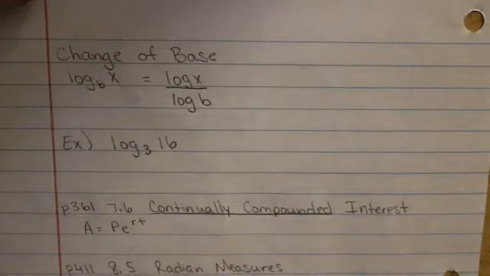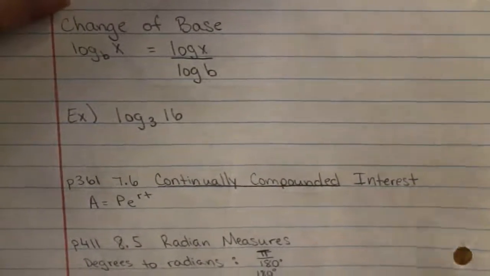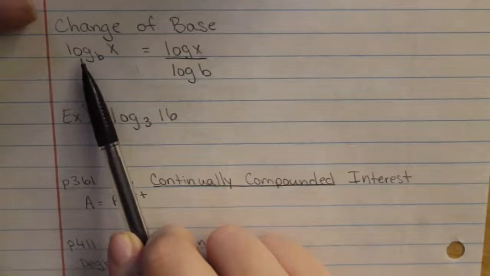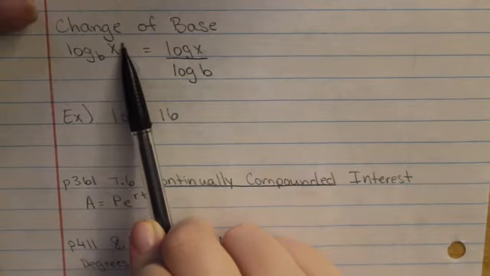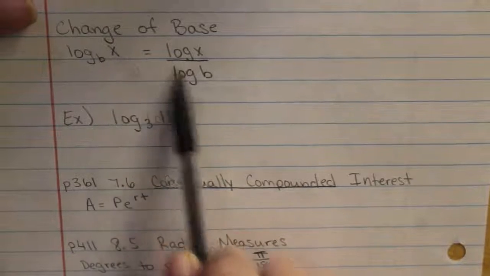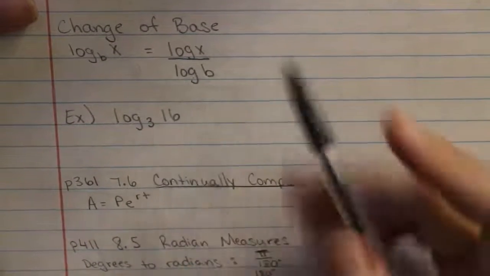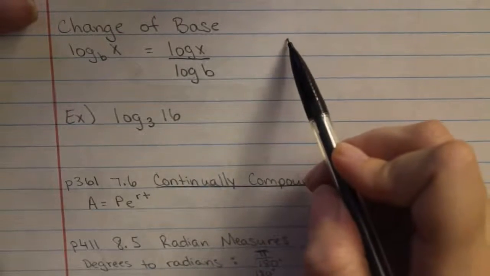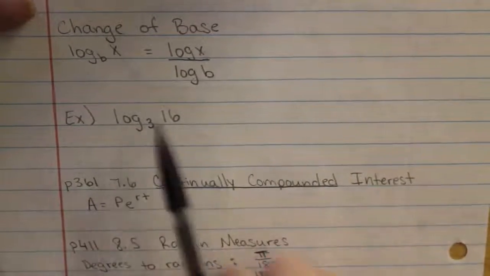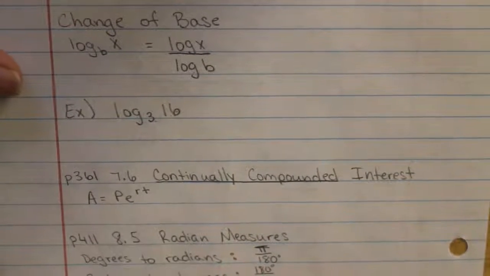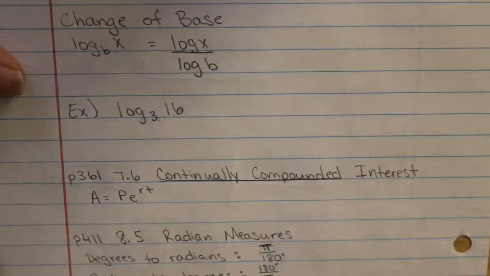And also in chapter 7.4, I believe it was, yes, 7.4, we had change of base. Change of base simply says if you have something written like log of a base with a certain argument, you can rewrite it as the log of the argument divided by the log of the base, and it puts it in base 10 for you, so you don't have to worry about an example like log base 3 of 16. We don't really know how to find that without something really complicated.